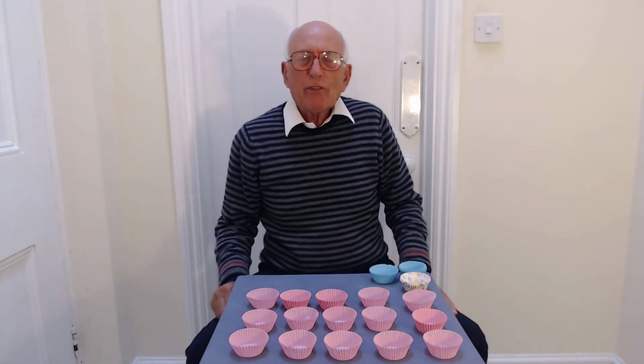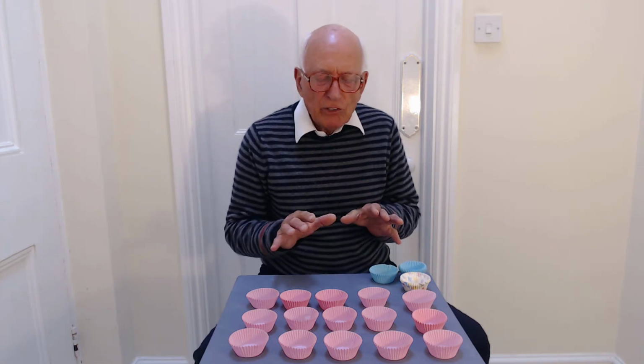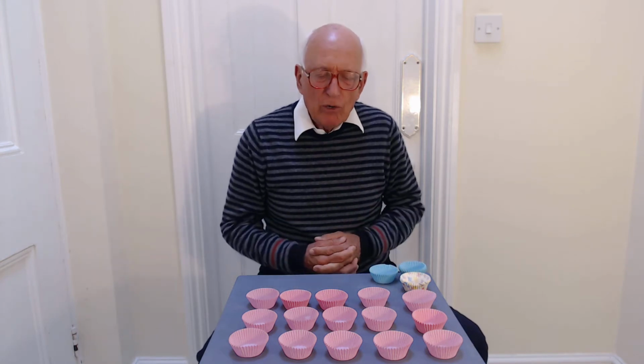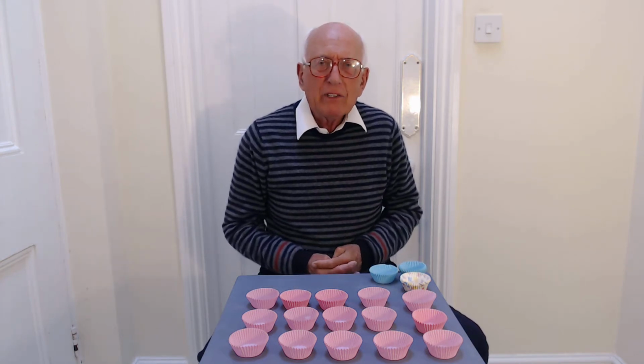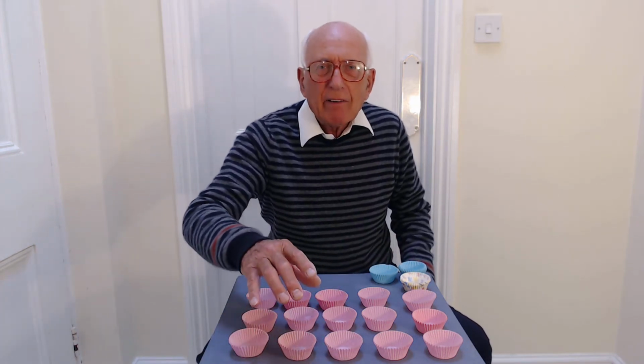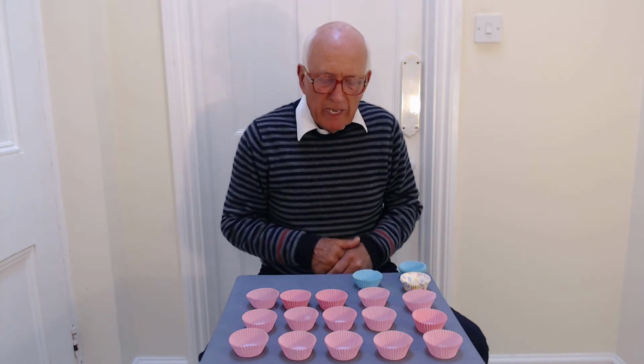After teaching for 36 years in schools with physics laboratories, it's been very interesting to try and do this at home without any help and also with no proper apparatus. So I've been raiding the cupboards in the kitchen and around the house and the garage to find things. And we've got a set of things here that we're going to use now.